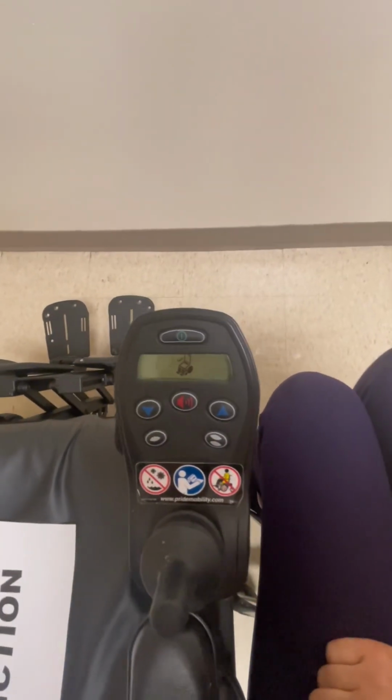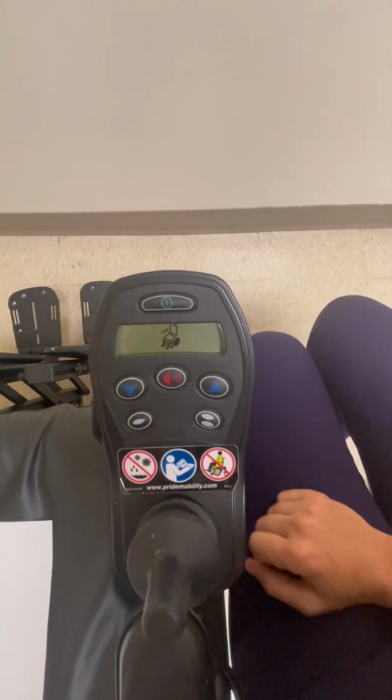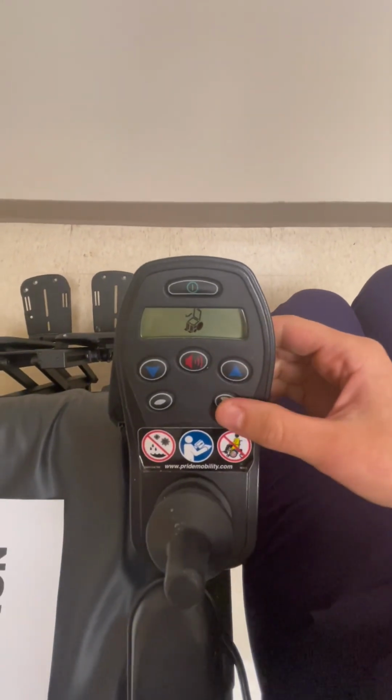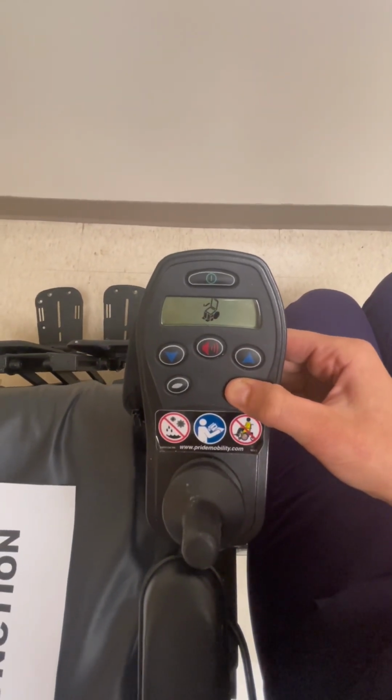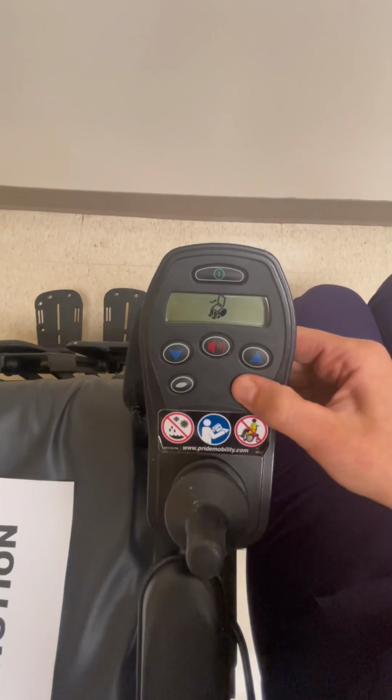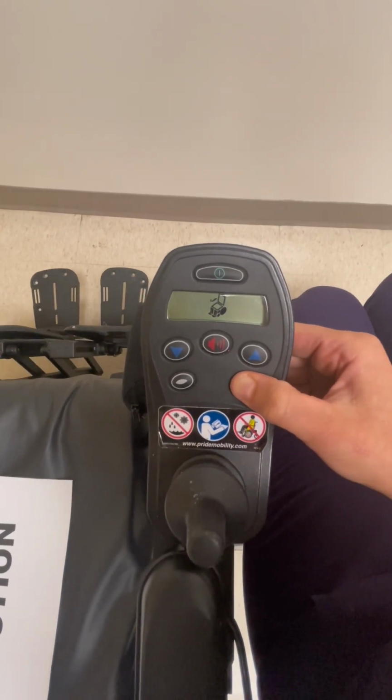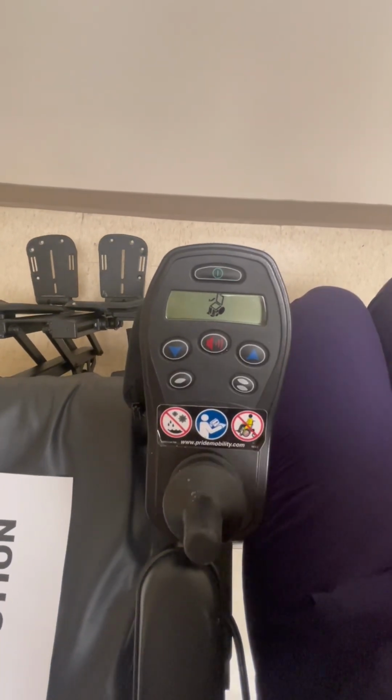This chair can also use the leg elevation function by using the double dot button on the right here. Pressing the button will bring the legs back, press it again, and now we're extending the leg rest out.